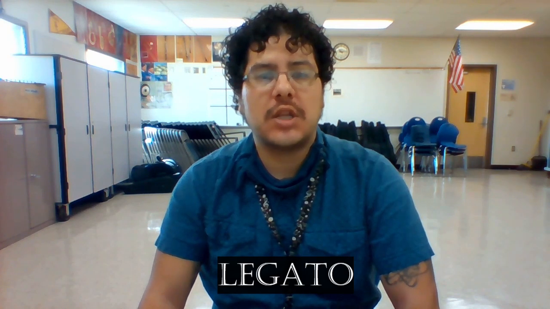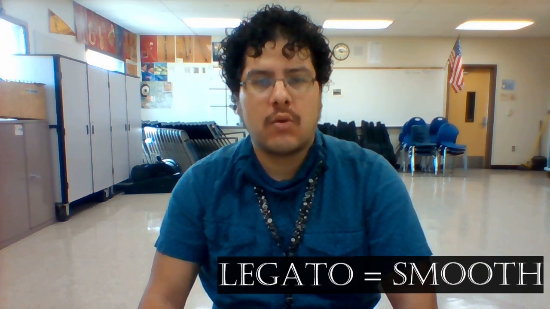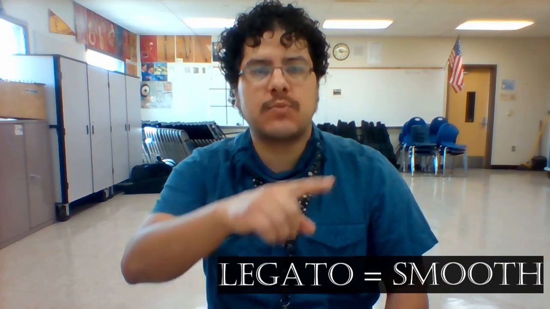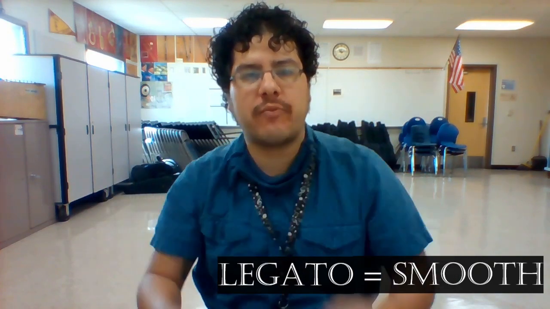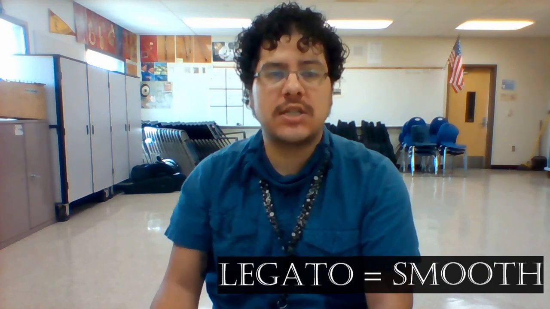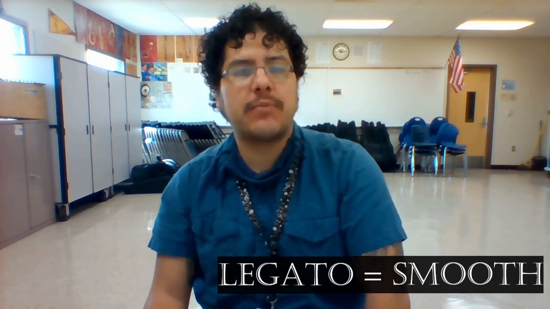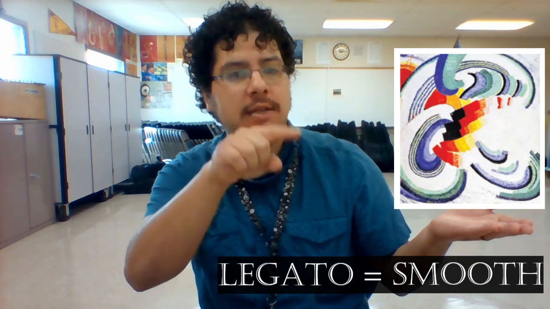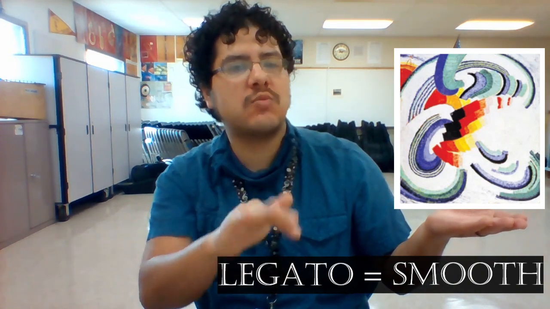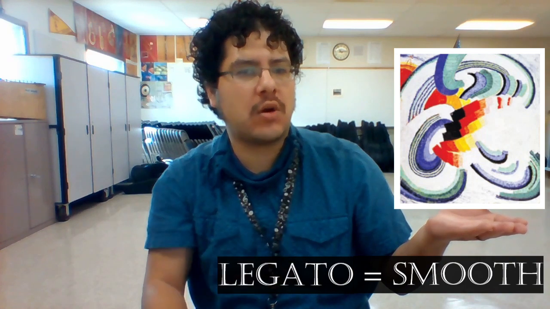So first we're going to start with legato. Legato means smooth. Whenever we see artwork that has nice smooth lines and lines that all come together and make some sort of picture like that, it is considered legato, right? So let's look at some pictures here, like this one. You see all the swirling lines and the different colors, but they're all nice and smooth, right? Nothing sharp-edged or hard there.